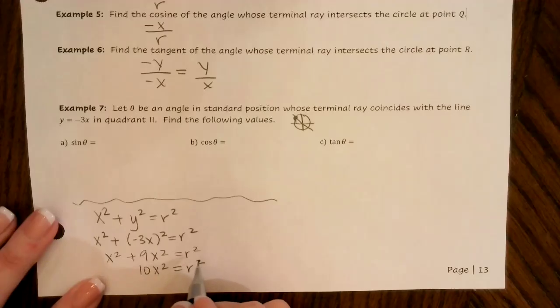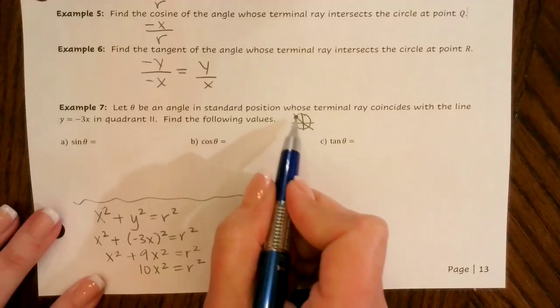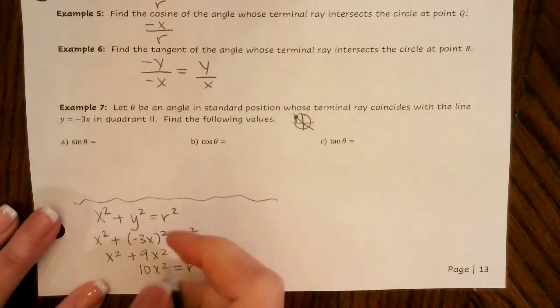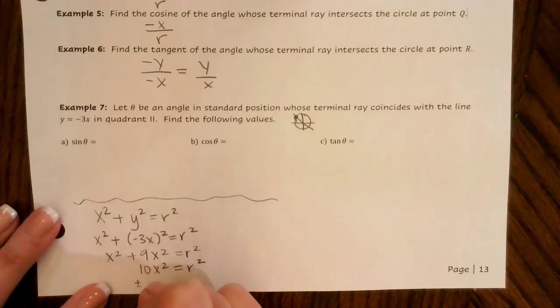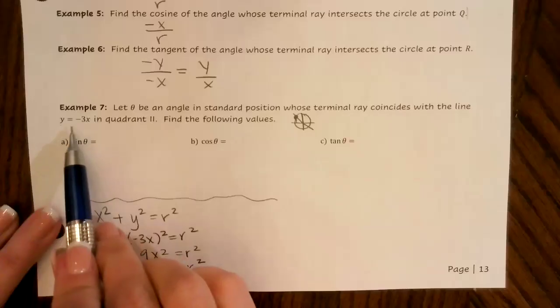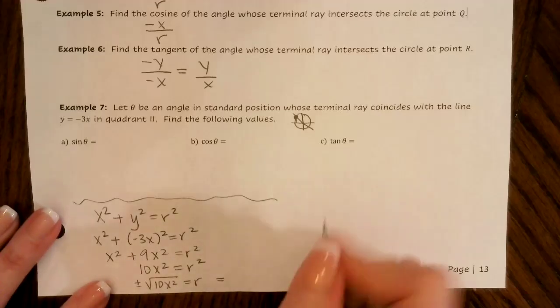To get rid of the square here so I can solve for my r and I can know what the radius of this circle is, I would take the square root. When you do that, you end up with plus or minus the square root of 10x squared. Since it is in quadrant 2, we know we're looking for that negative part.